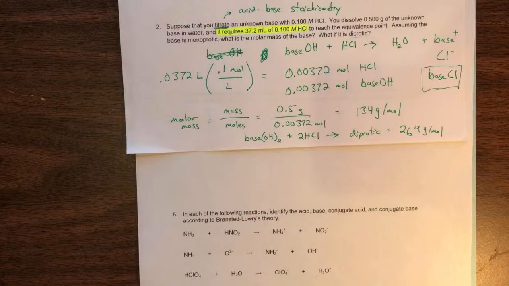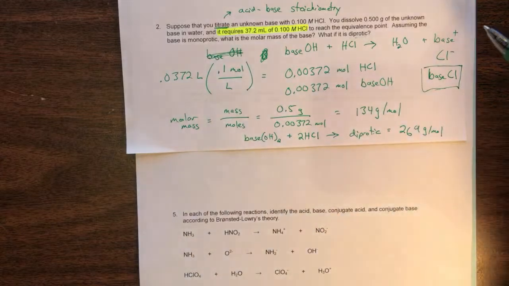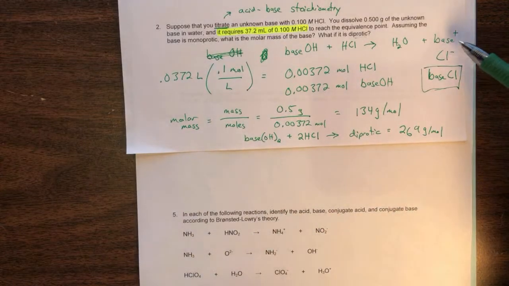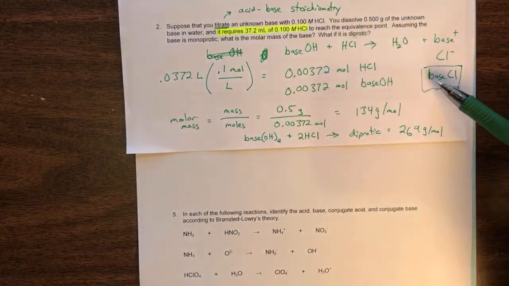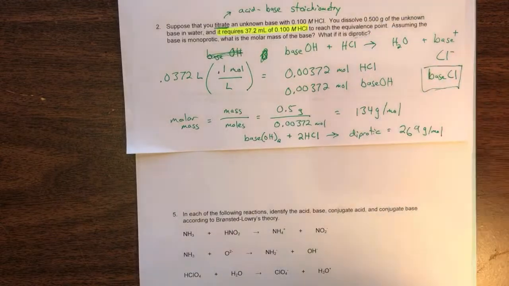Hopefully that wasn't confusing. The Cl minus didn't just disappear into nowhere. It was floating around in solution, really doing nothing important, which is kind of why I ignored it. But it's there. And so it's going to make this ionic compound, whatever this base OH thing was is now going to turn into base Cl.